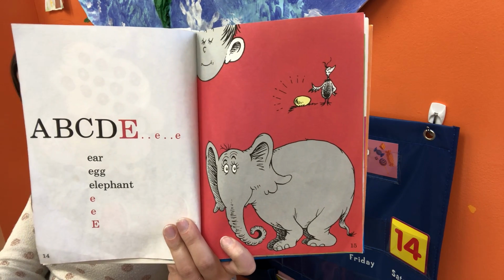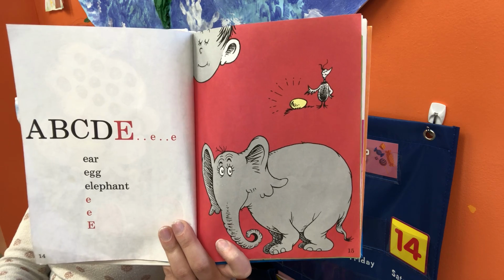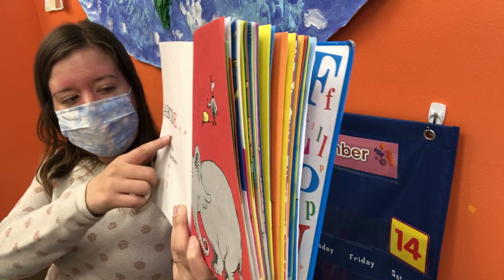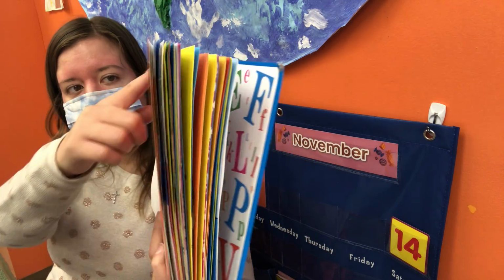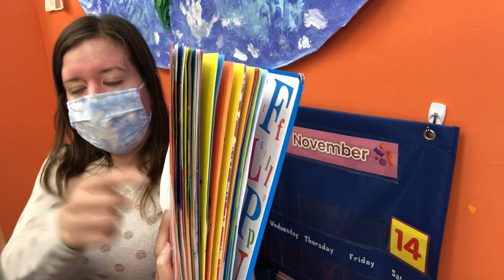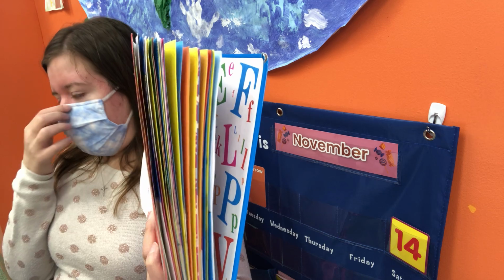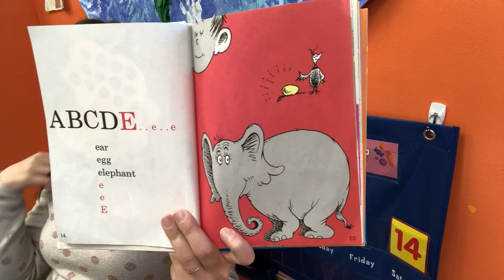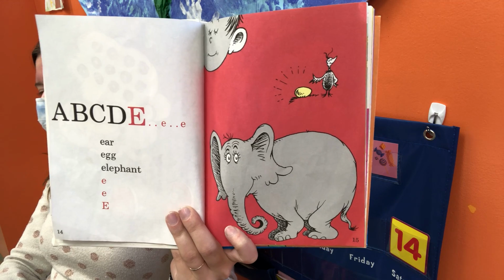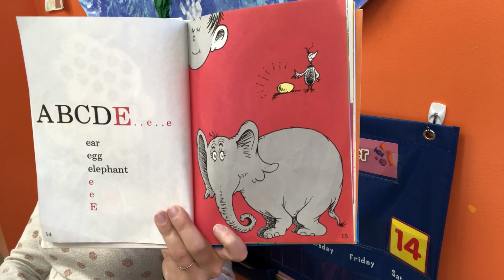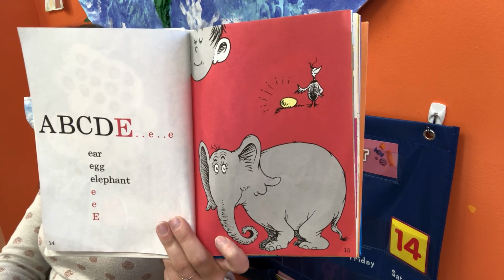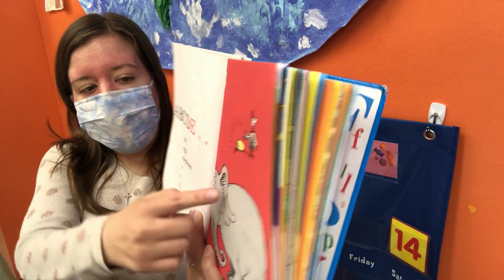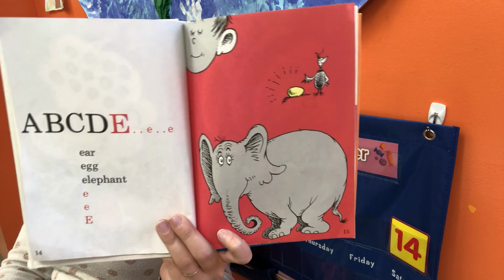Look, ear, egg, elephant. All begin with the letter E. Ear, egg, and elephant all begin with the letter E.